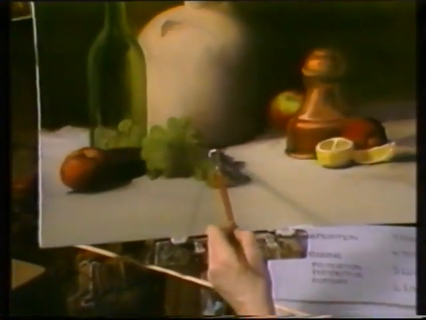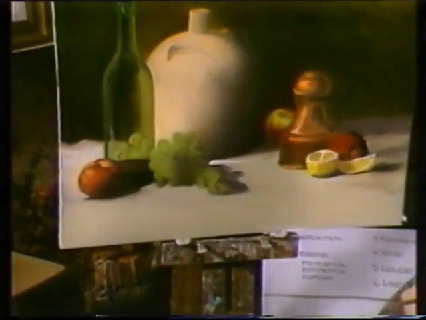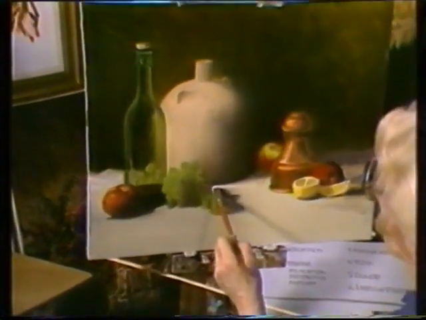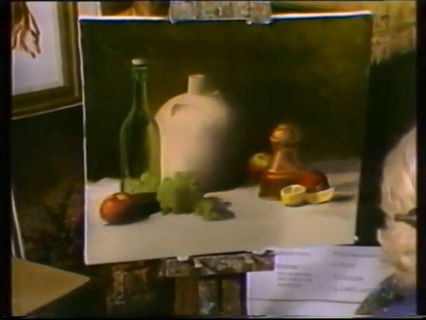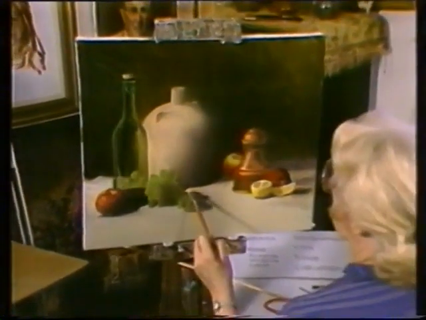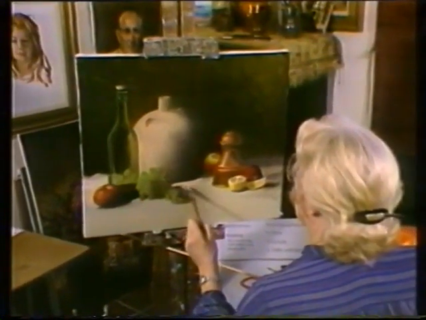I have a beautiful lighting effect in that the light is passing in back of those grapes, right there. I wish I could get the color I want. Maybe that's better.